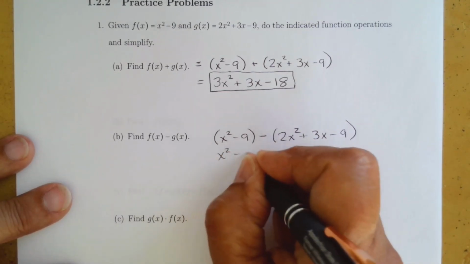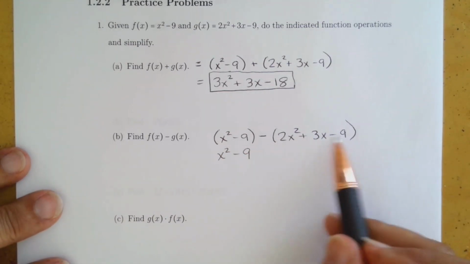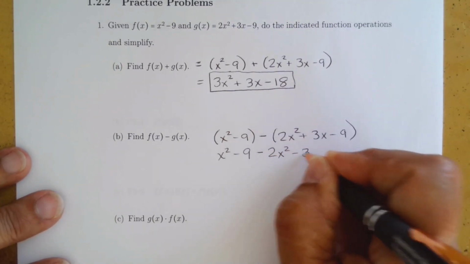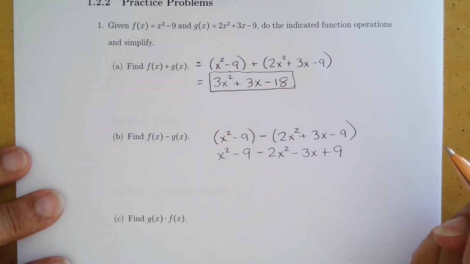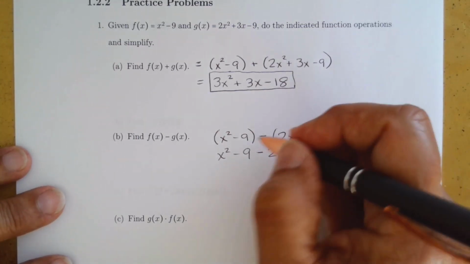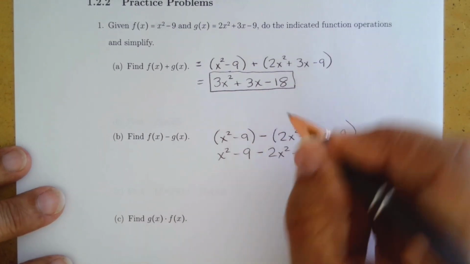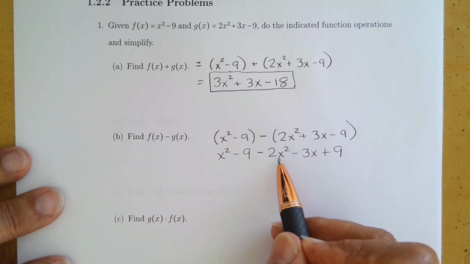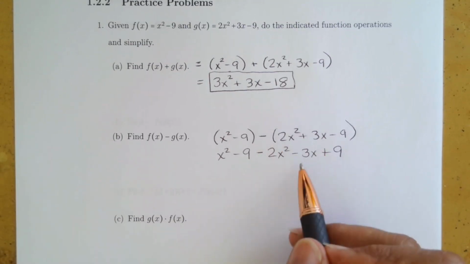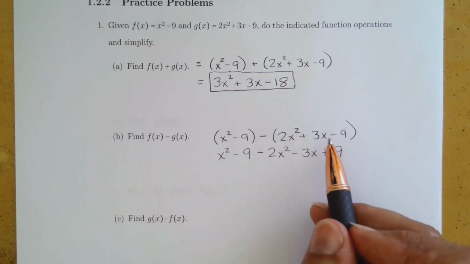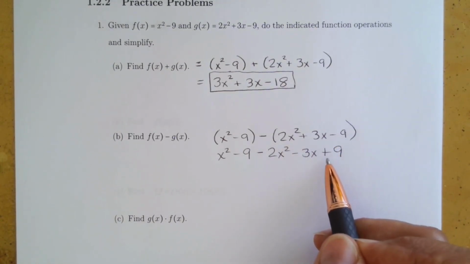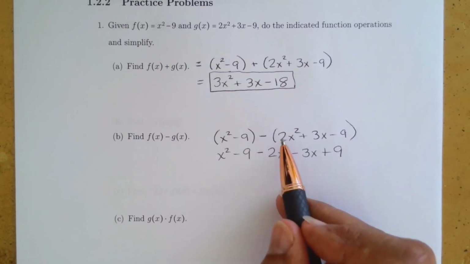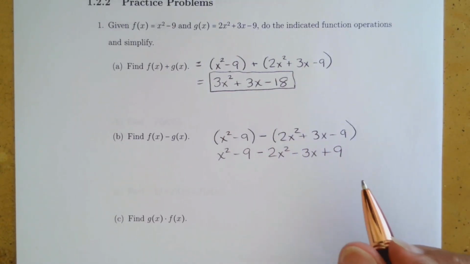The x squared minus 9 doesn't change. You're subtracting the second piece, so all of this will change. So minus 2x squared minus 3x plus 9. Remember, that minus sign is like there's an invisible 1 there, so you're really multiplying everything in here by negative 1. Negative 1 times 2x squared is negative 2x squared. Negative 1 times 3x is negative 3x. Negative 1 times negative 9 is positive 9. So you can think of it with the 1, or just tell yourself, anytime you have a minus sign in front of multiple terms, all of those signs have to change.